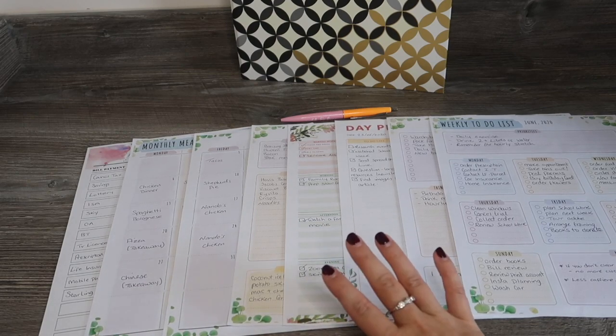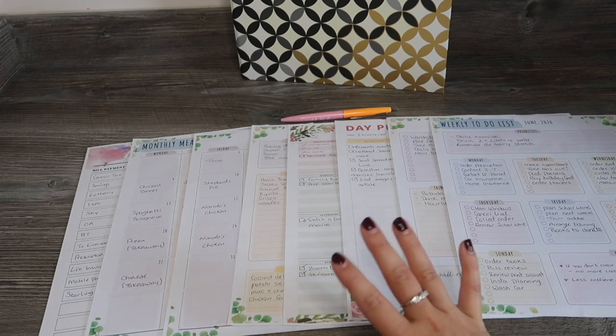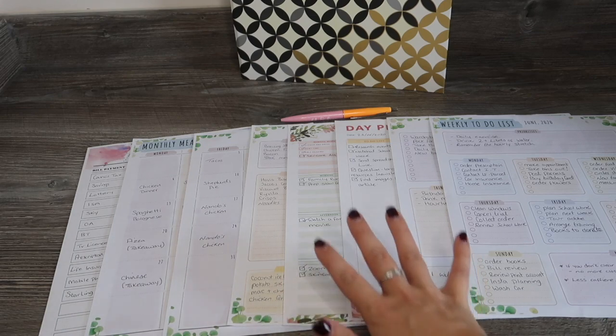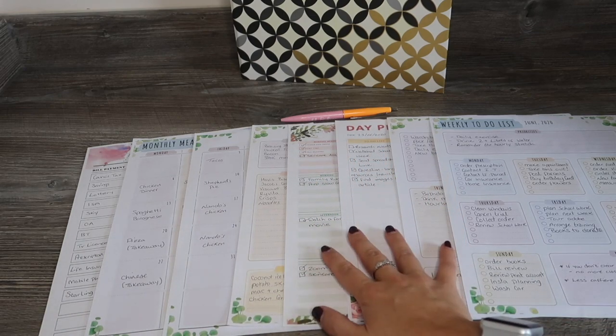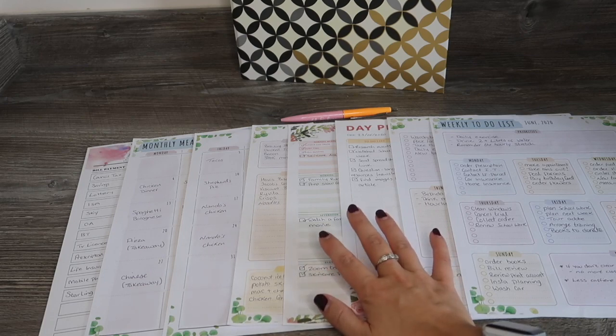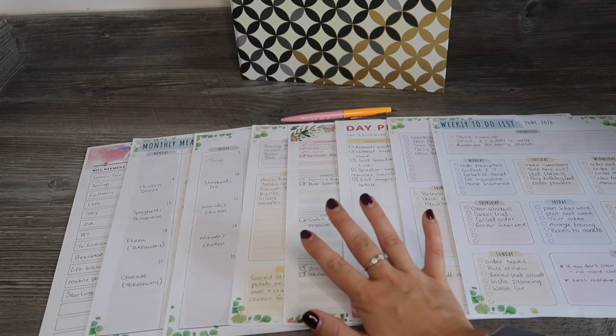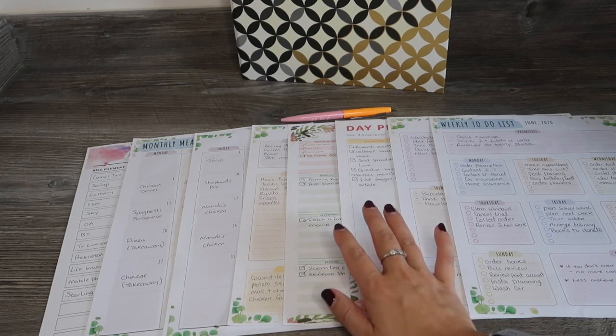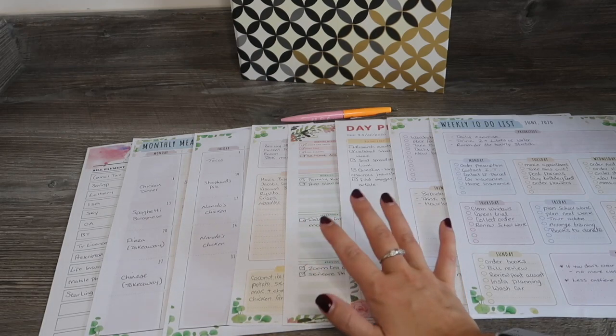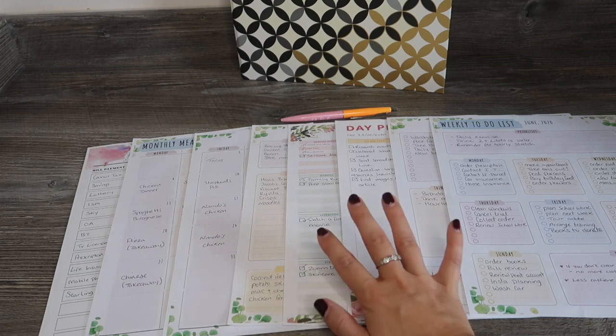So let me know in the comments, do you use planner printables, or will it be something that you will now consider? One thing I will say I've really enjoyed about using a printable is if I do make a mistake, or if plans change, as they are prone to do in the particular current environment we find ourselves in, with this it's just really easy to just print another copy and rewrite it, and it just doesn't feel like I'm messing up a whole planner book.